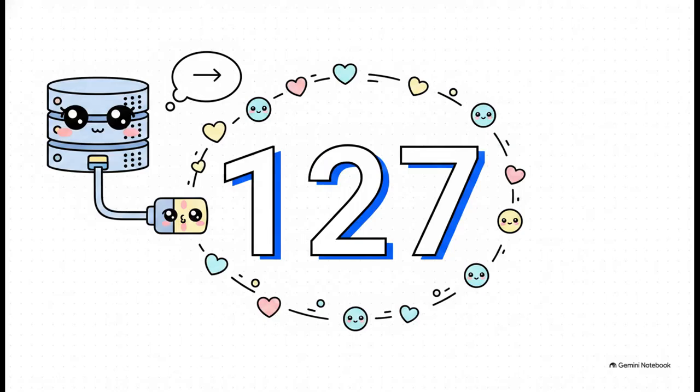Now, nestled right between Class A and Class B is a highly specific reserved block, the 127 range. This entire block is dedicated exclusively to a special diagnostic function called loopback. The most famous example is 127.0.0.1. It allows a device to communicate directly with itself without sending any data out over the physical network. It's such an essential local testing tool for administrators that it spawned the classic IT joke, there really is no place like 127.0.0.1. Gotta love a good nerd joke, right?